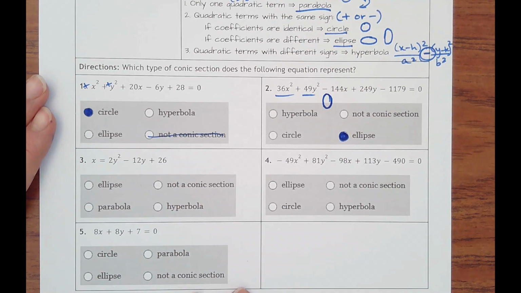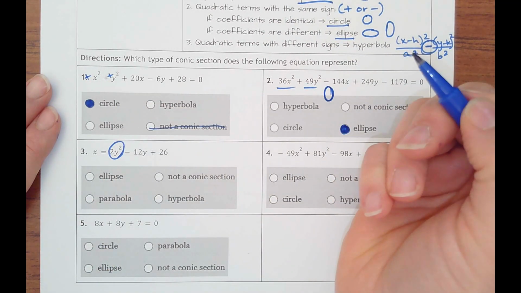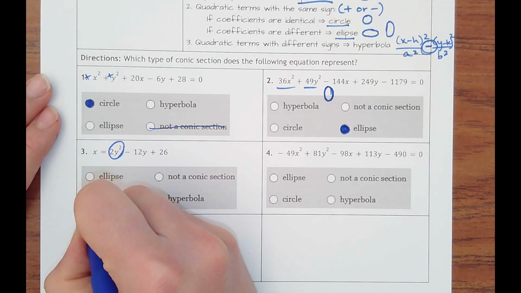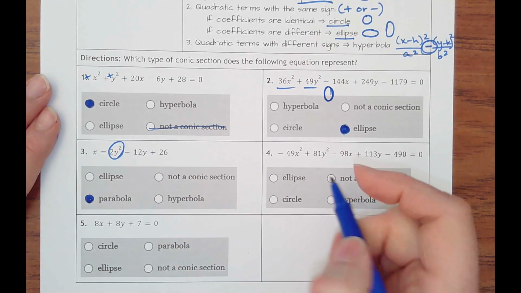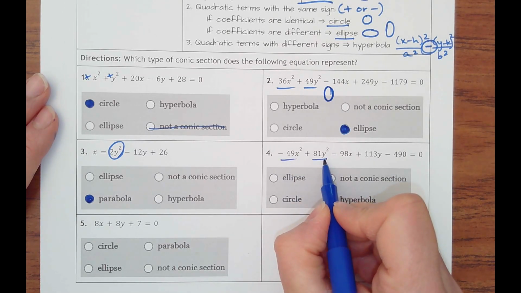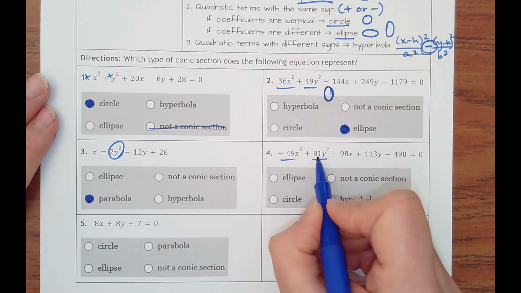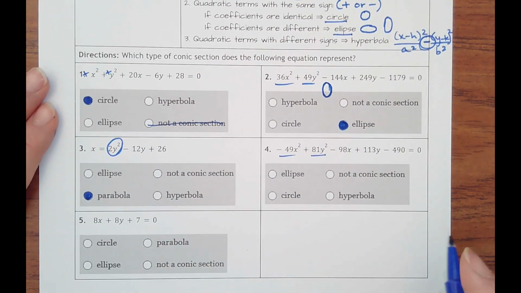Number 3, I see only one term being squared, so that would be a parabola. And number 4, I see an x and a y being squared, but I see one being a negative and one being a positive. So that automatically tells me it's a hyperbola.